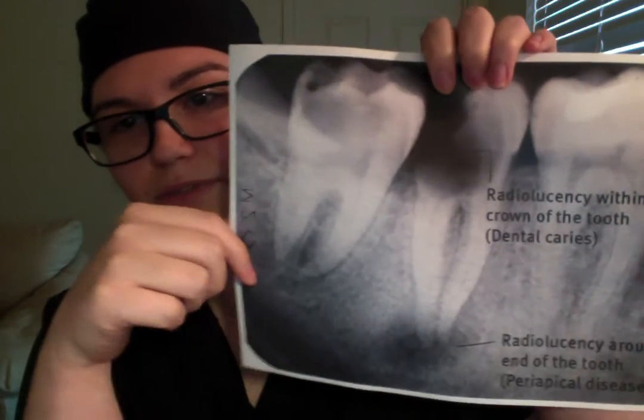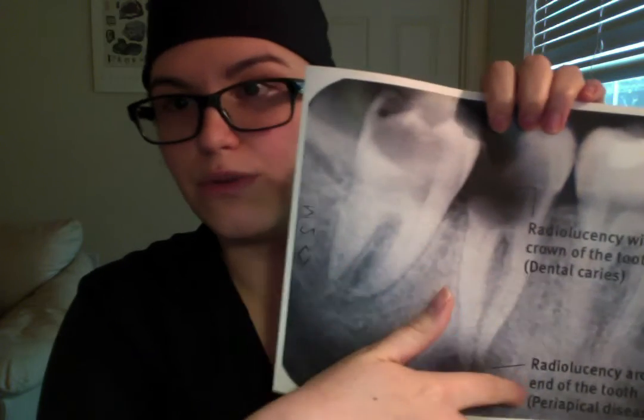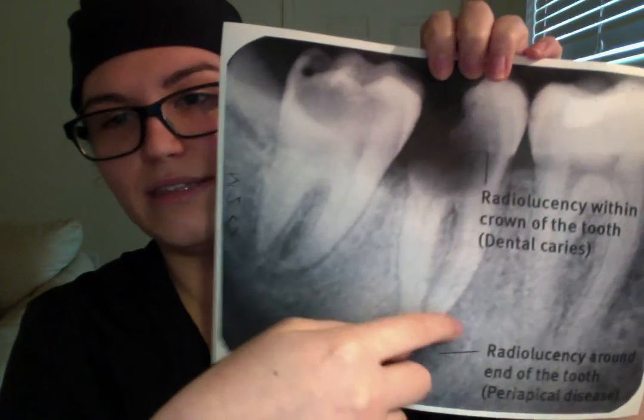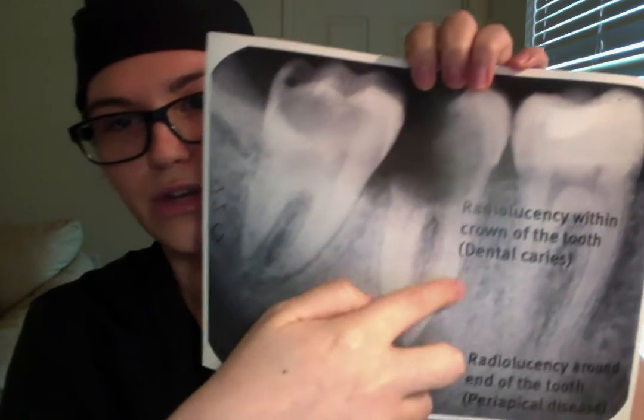Another thing that we use x-rays for is evaluating infections of the nerve of the tooth. So periodontal disease is a bacterial infection present in the gums and around the bone and different attachments to the teeth. And a toothache, if you're really feeling it, is indicative of infection of the nerve.